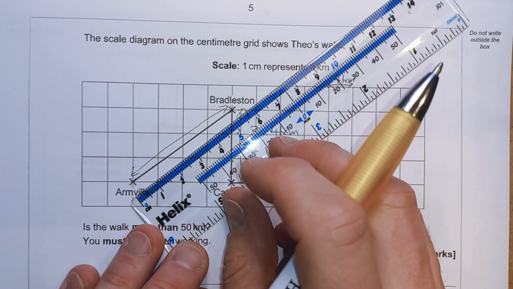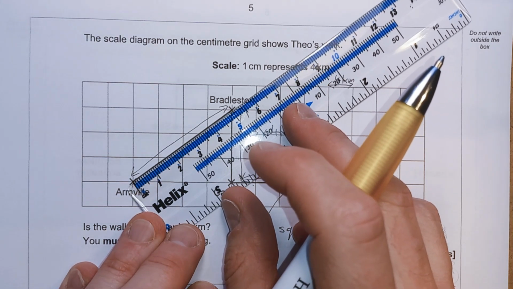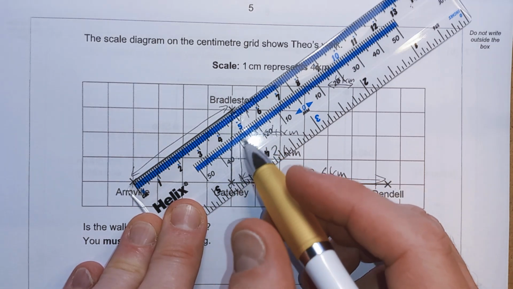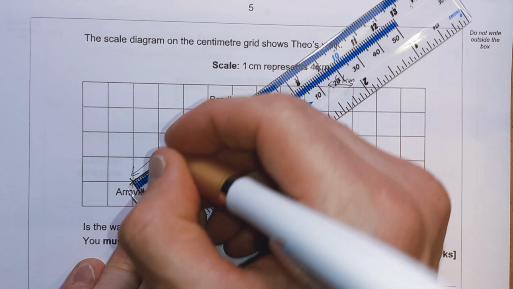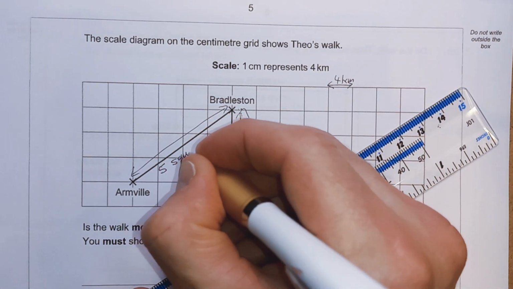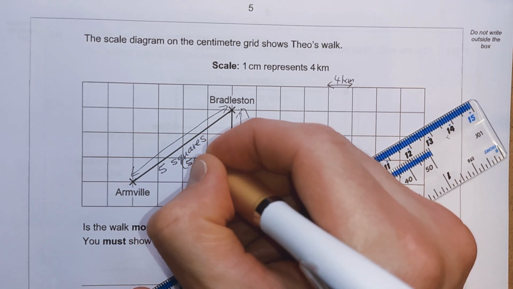But we're going to try it anyway. So if we look on here, actually this measures as 5 centimetres on here. So we'll go with this. We'll assume that it is 5 centimetres or 5 squares. Yeah, let's put 5 centimetres.